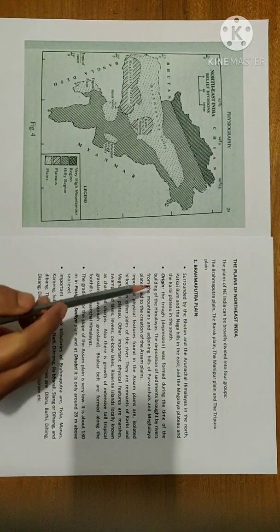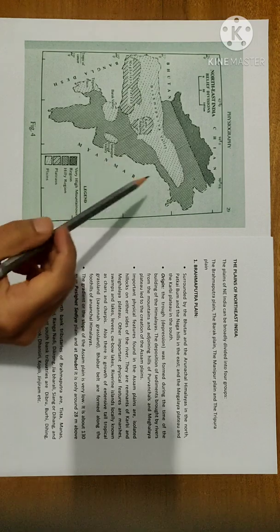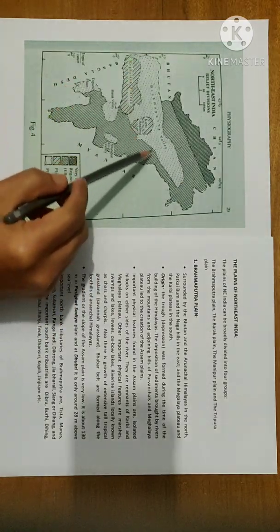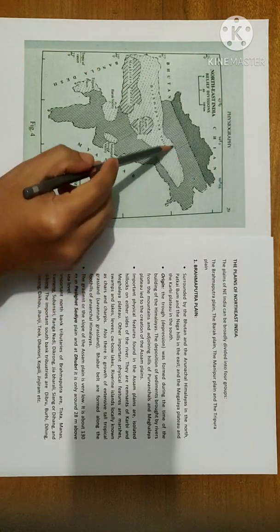Next we will discuss the origin. This Brahmaputra Plain was created during the building of the Himalayas. When the Himalayas were created, a depression formed between the Tibetan plate and the Indian plate. The Tibetan plate is on the upside, and the Indian plate is on the downside, known as Gondwana, and the upper part is known as the Eurasian plate or Tibetan plate. When these two collided, a depression formed along this region.